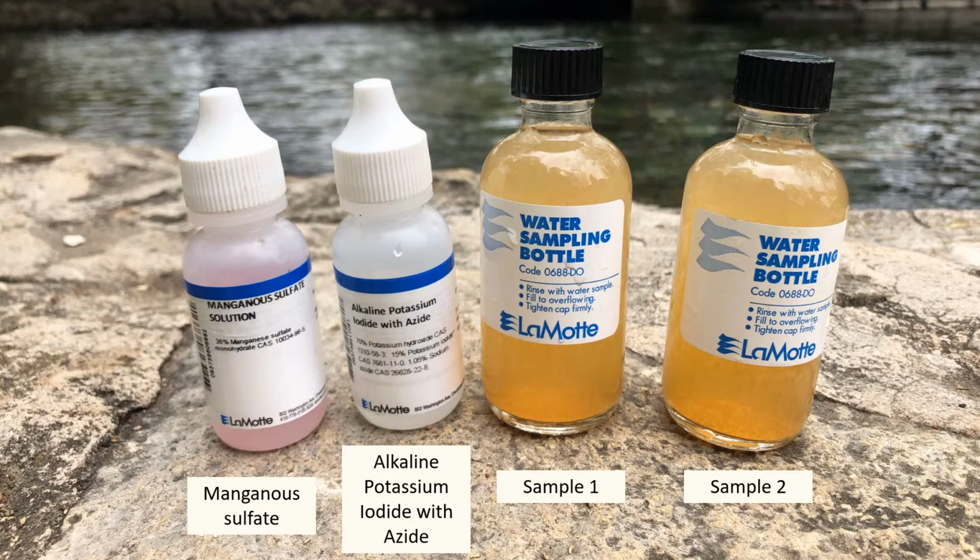First, you must fix the water sample to prevent the oxygen from reacting. Add 8 drops of the pink manganese sulfate and 8 drops of the alkaline potassium iodide azide.